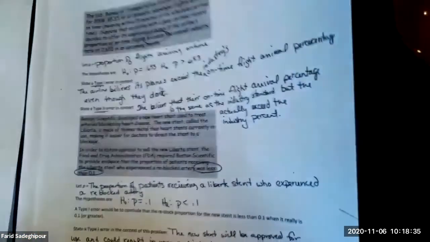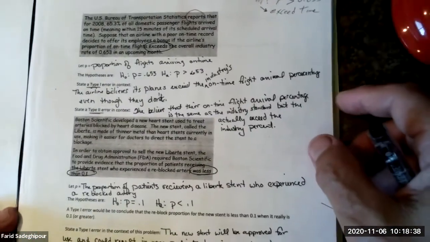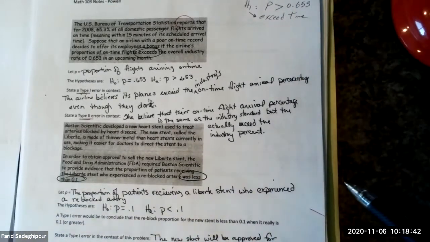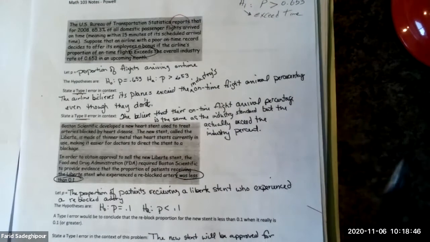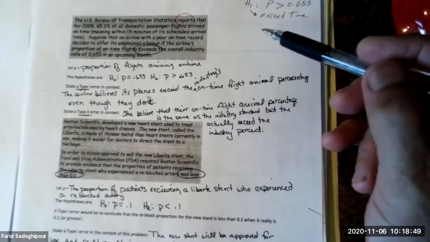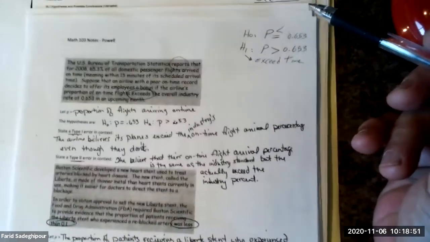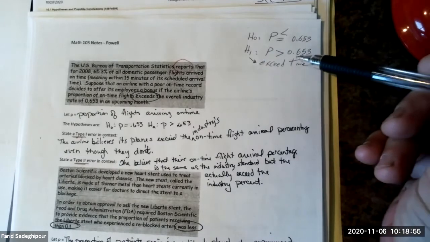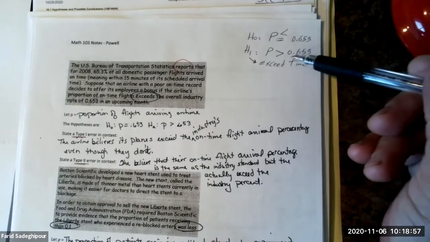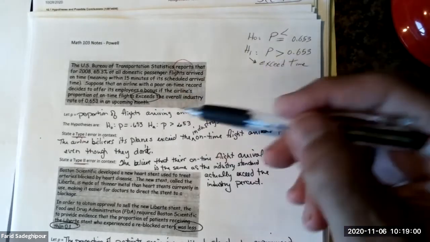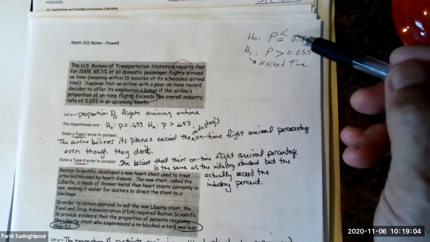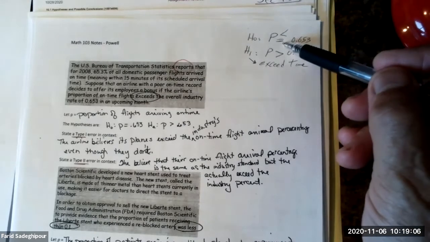So we also have two types of error. They call it type 1 error and type 2 error. And this one, the claim is the proportion exceeds the overall industry rate. So this is what their claim is. The opposite is less than or equal.